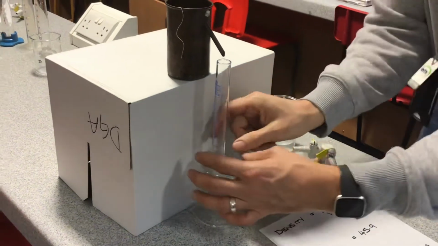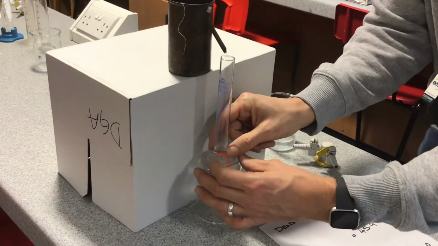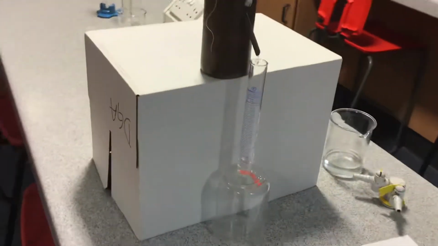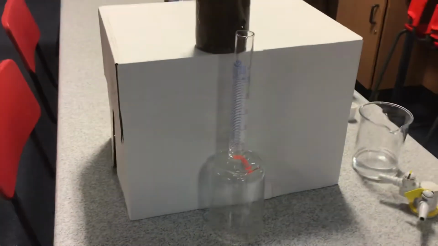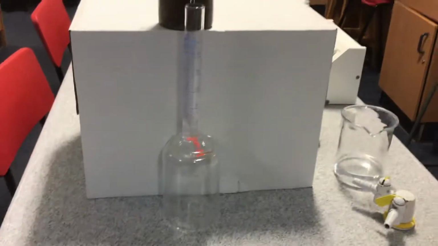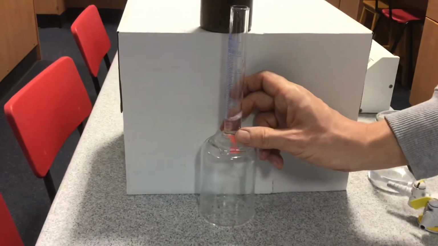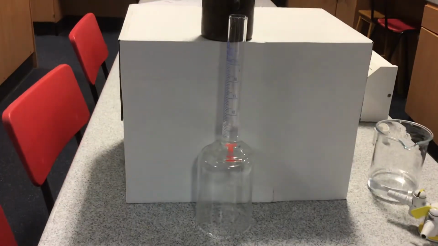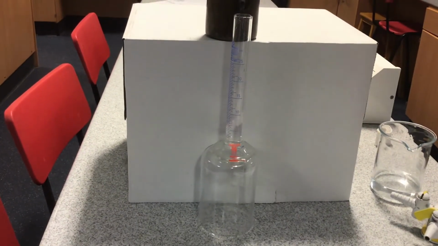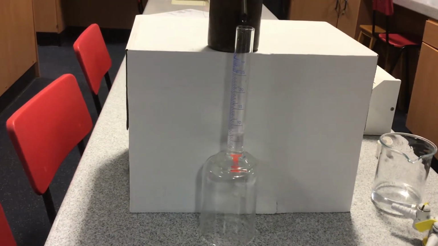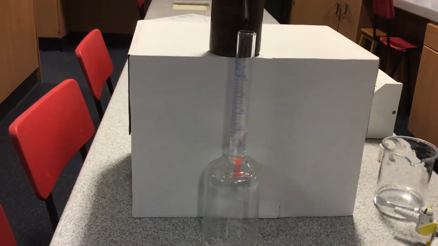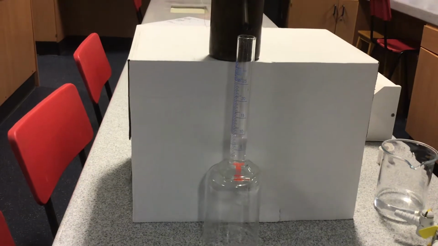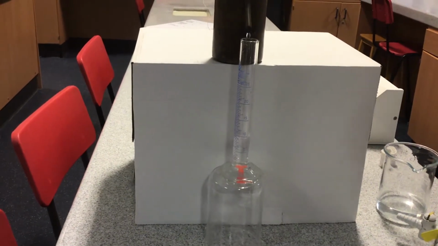Now this is going to give us a volume of the water displaced by that object. Sorry, I'm taking that out of the way a little bit for you. Now you can see the water just drips through, it doesn't pour out particularly. We're getting up to about 10 cubic centimetres there. And as soon as that's done, it will give us a figure.